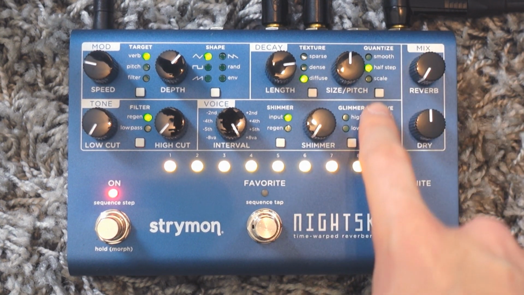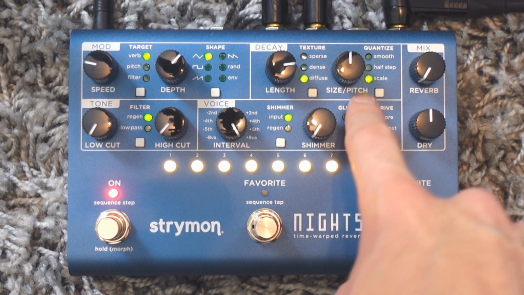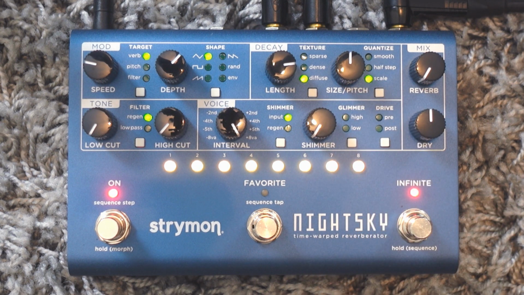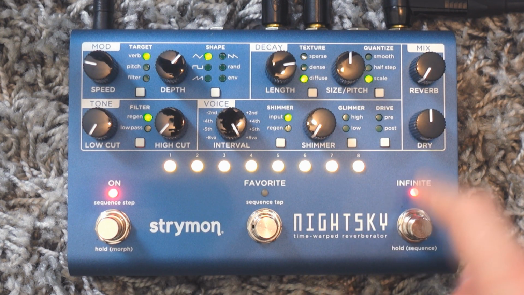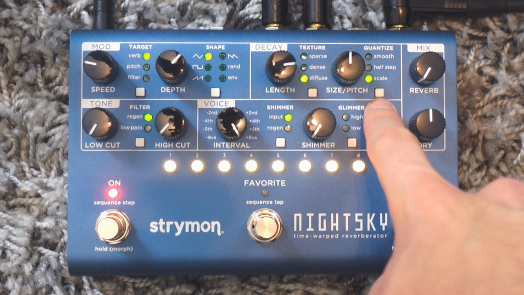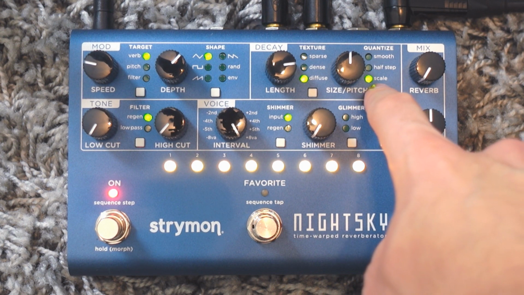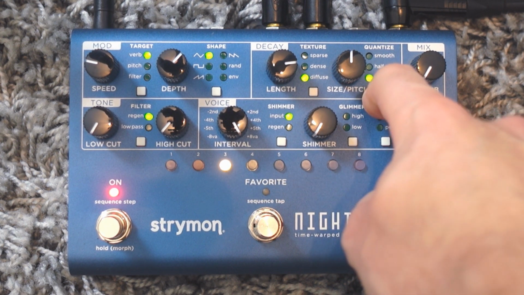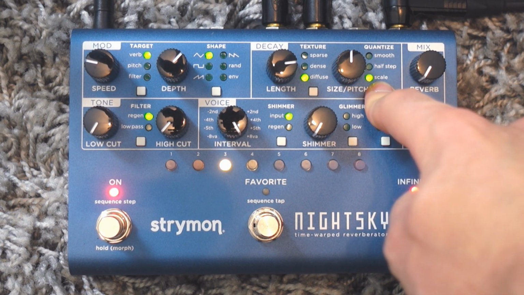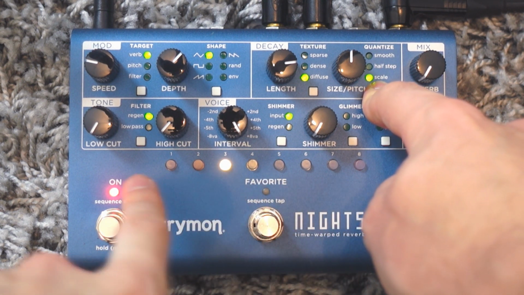And I even have the scale function. So if I choose the scale function, I can choose between 8 different scales. If I hold that little square switch here, you see that now it lights up differently. So I can choose 8 different scales.